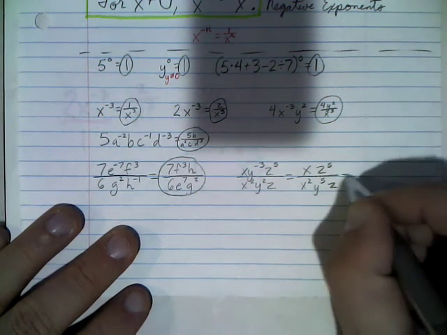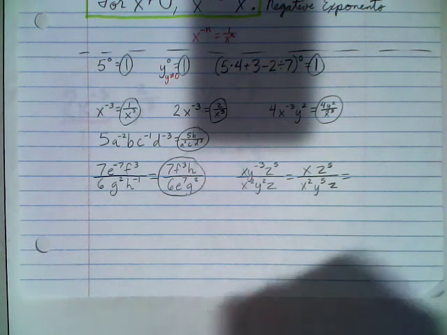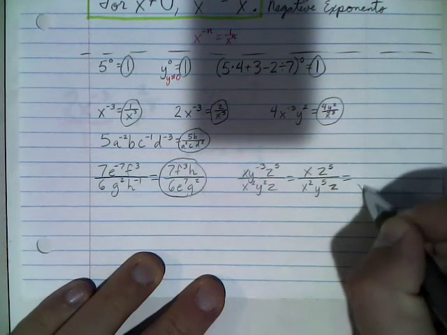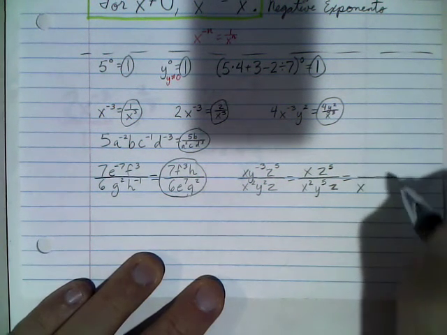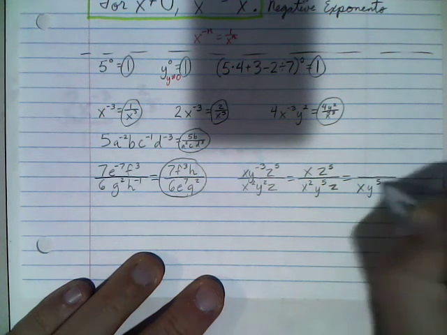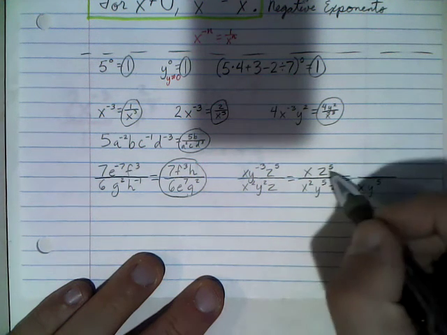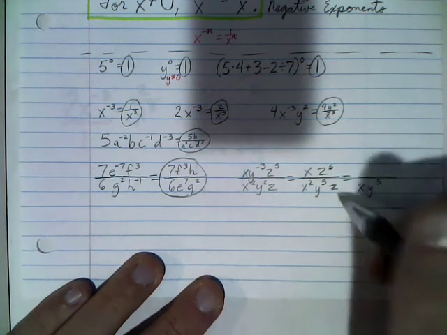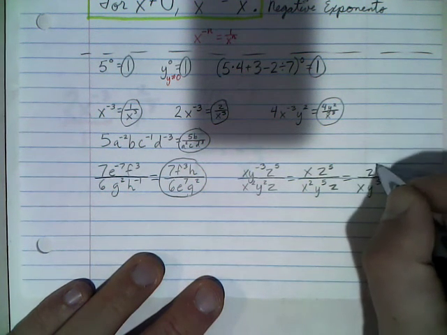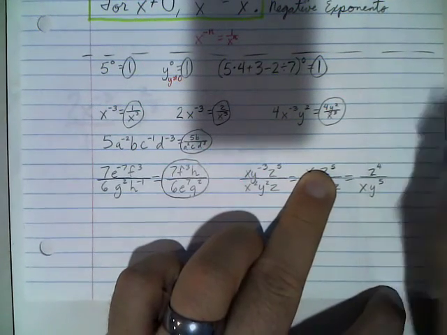Now from here, I would want to do a little bit of reducing. So as far as my x's were concerned, my x up top would reduce with an x on bottom. So it'll leave me with just an x on bottom. And then I'll still have my y to the 5th power, because that's the only y's I have are all on the bottom now. But then z to the 5th and z can reduce, so this z and one of those z's will reduce, so it'll be a z to the 4th power up top. And now my fraction bar is a little big. I'm going to erase a little bit.